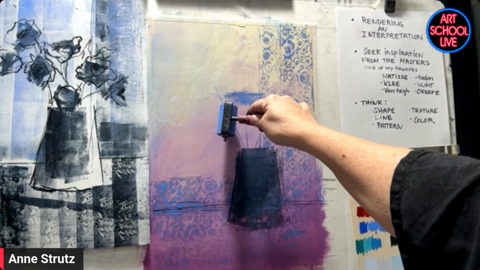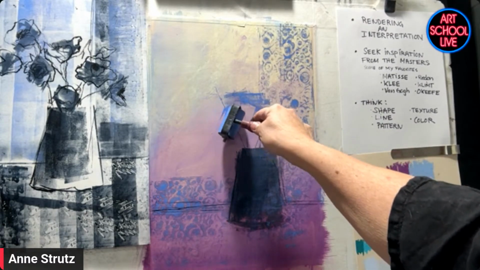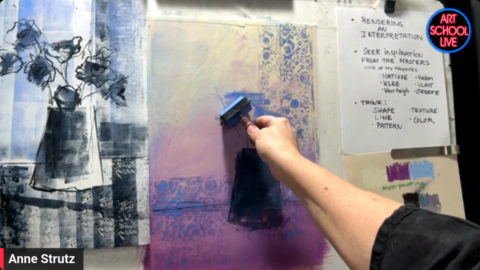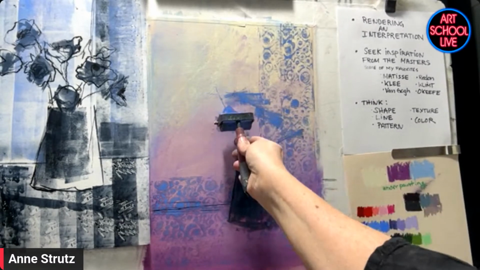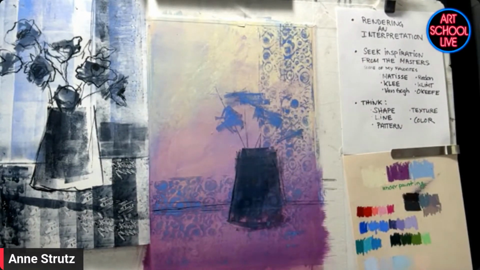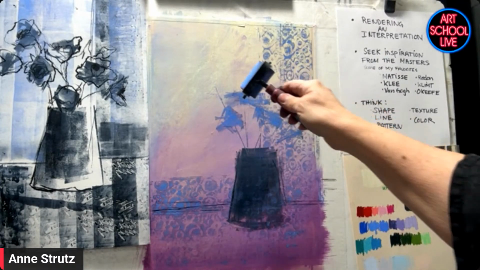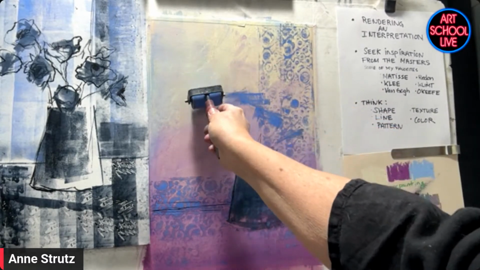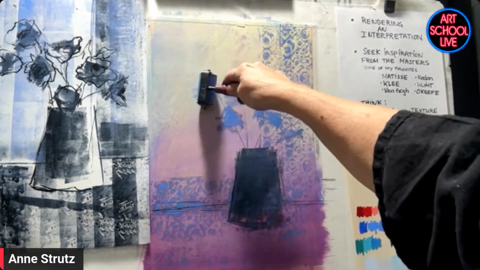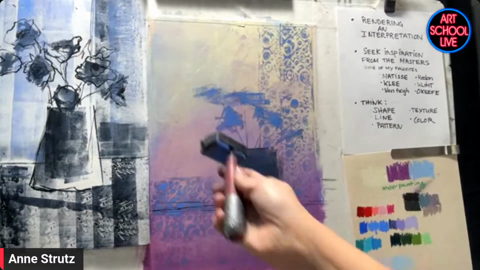Well, I need something, because what can happen, and a lot of times when you're painting, is about shape, and you get the shapes in, and then it's a dance between using shape and line, value and color.